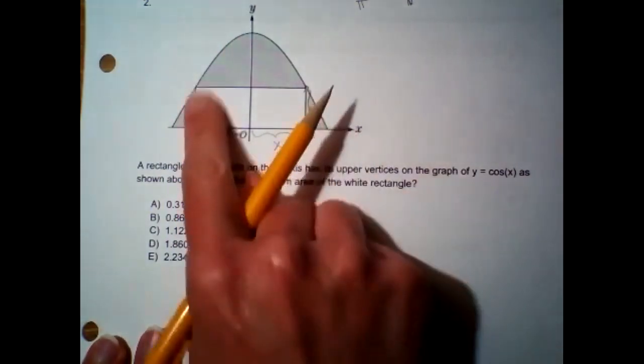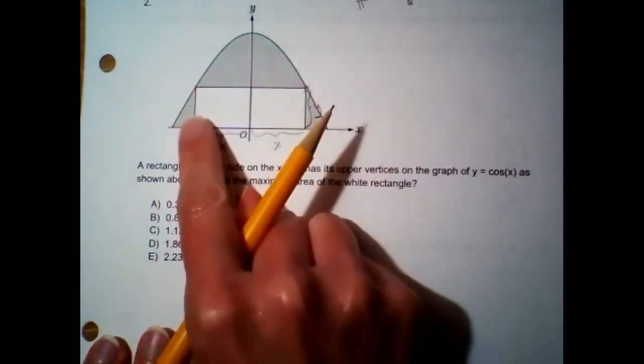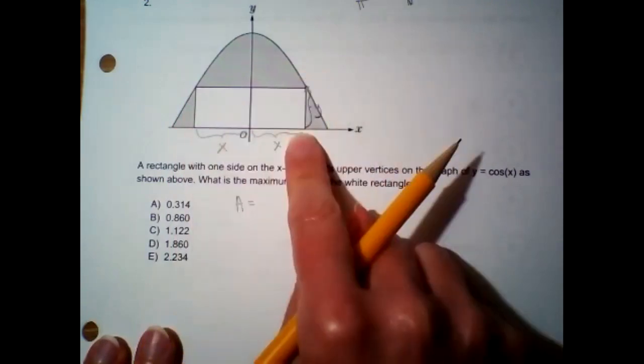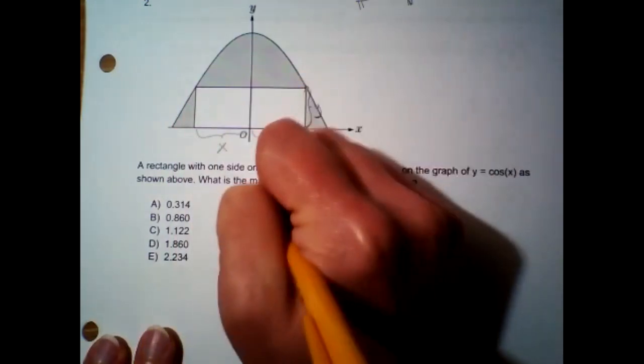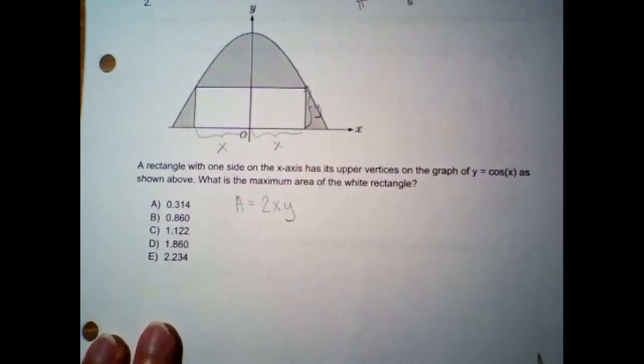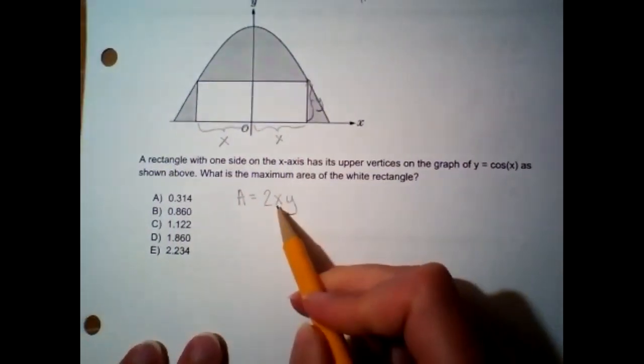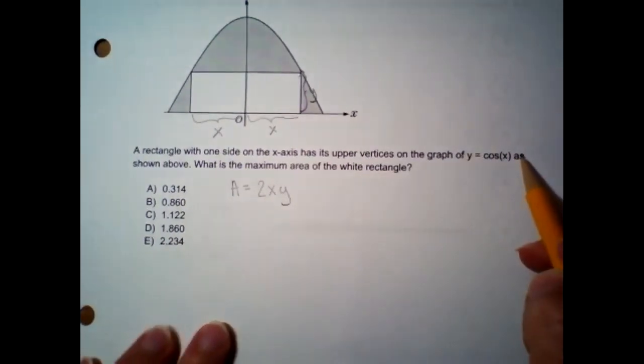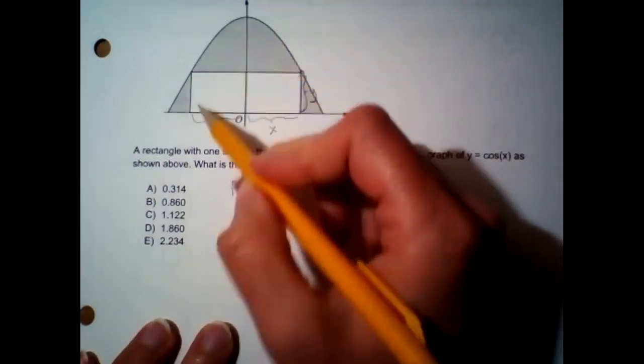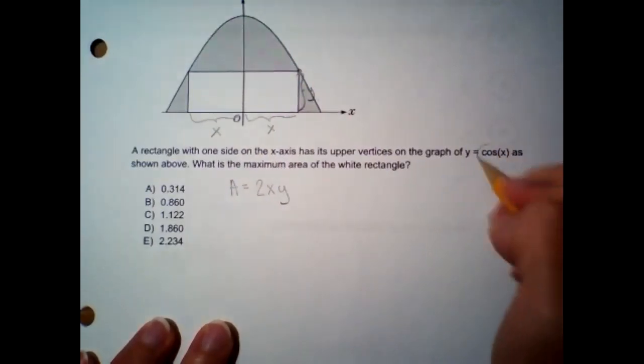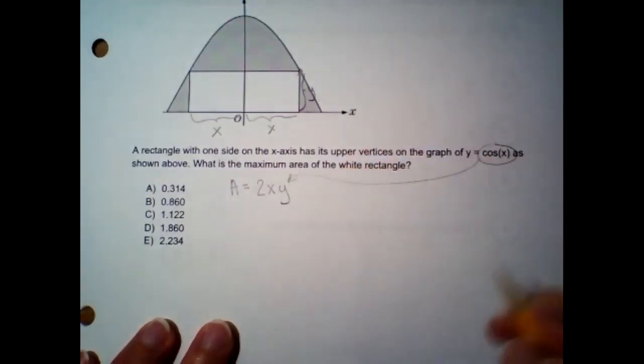So when I do the area of this rectangle, doing base times height, it's going to be 2x times y. Now the problem with that is I have two variables, so I need to substitute one of them out. And they told us that on this graph, y is cosine of x. So that's going to get substituted in for y.